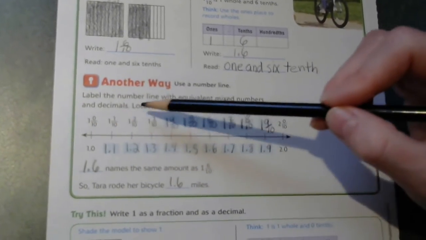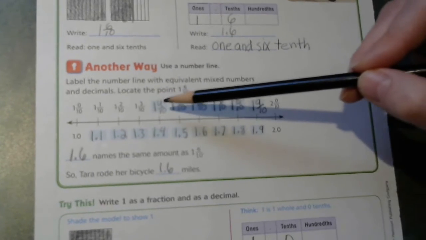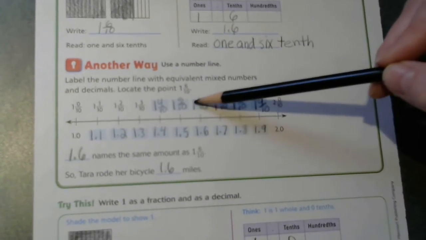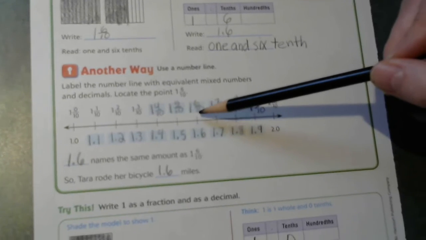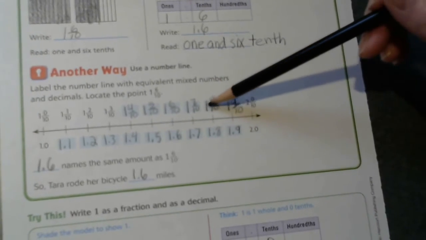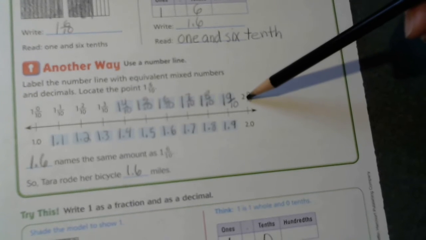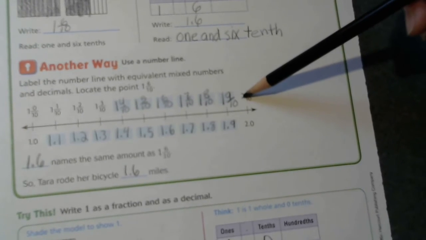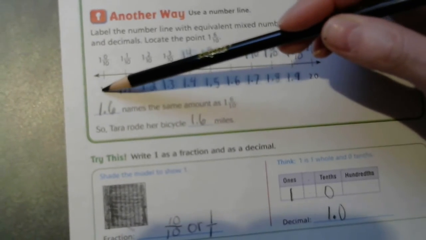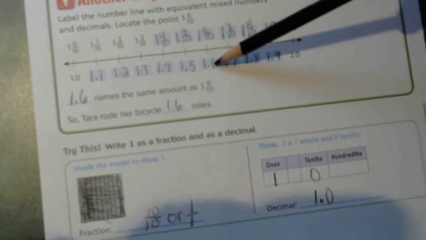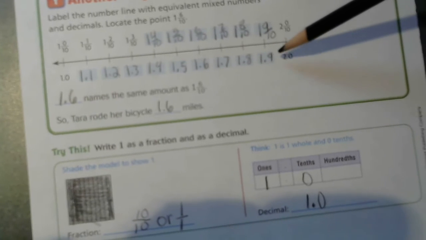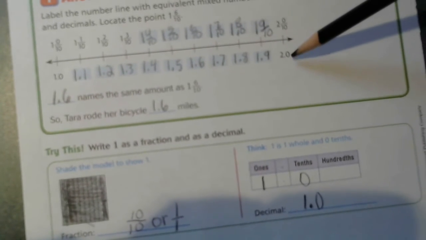1 0/10, 1 1/10, 1 2/10, 1 3/10, 1 4/10, 1 5/10, 1 6/10. That's how far she rode. 1 7/10, 1 8/10, 1 9/10, and then 2 wholes or 0/10. So our decimal is read 1 whole and 1.1, 1.2, 1.3, 1.4, 1.5, 1.6, 1.7, 1.8, 1.9, 2.0 or 2 wholes.